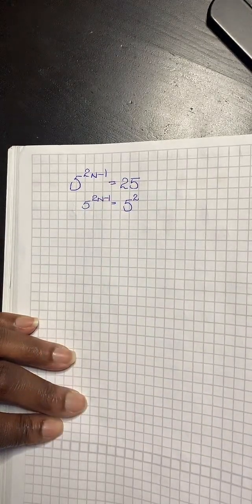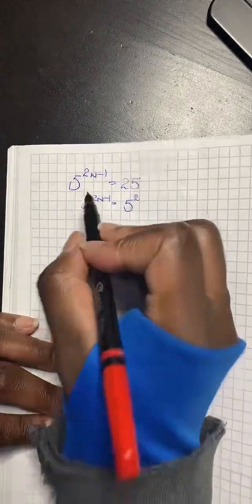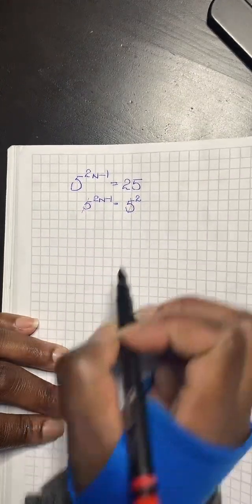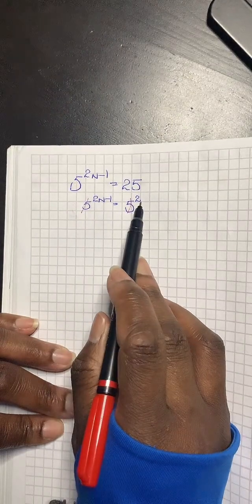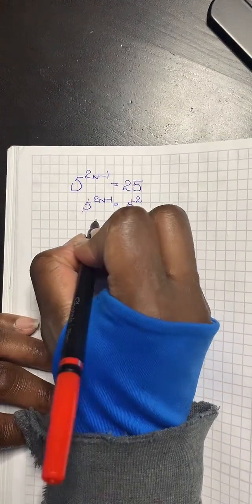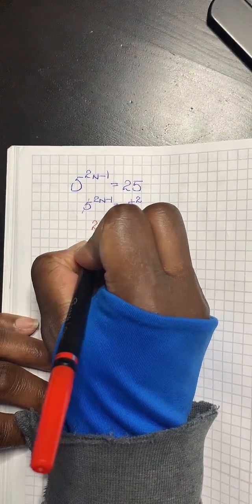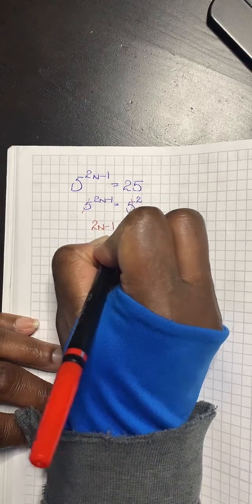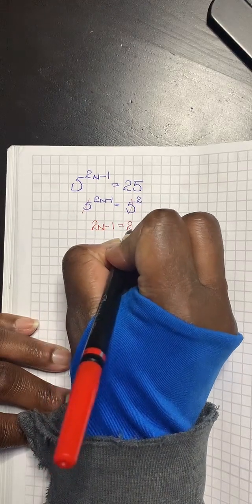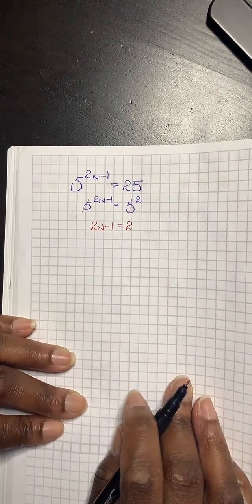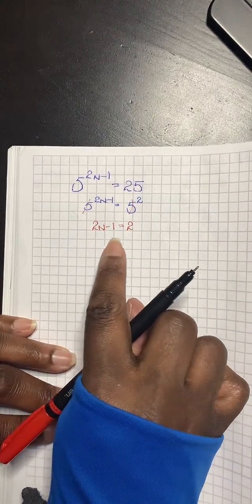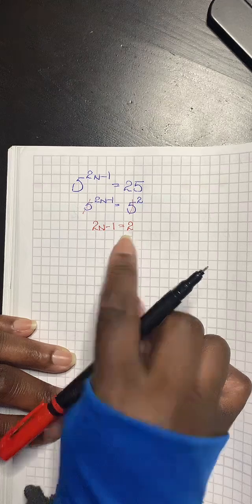Now that I have the same base, I basically ignore the bases and focus on my exponents. So I have 2n minus 1 is equal to 2. I want to solve this for n.